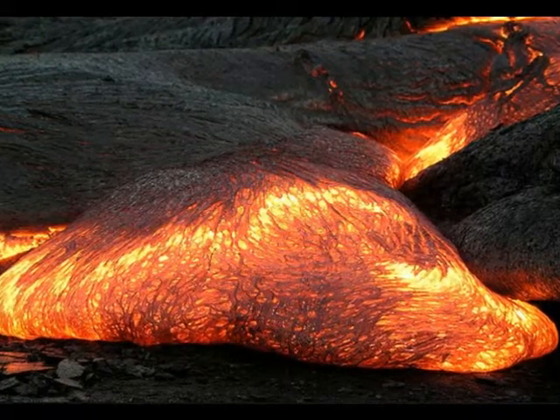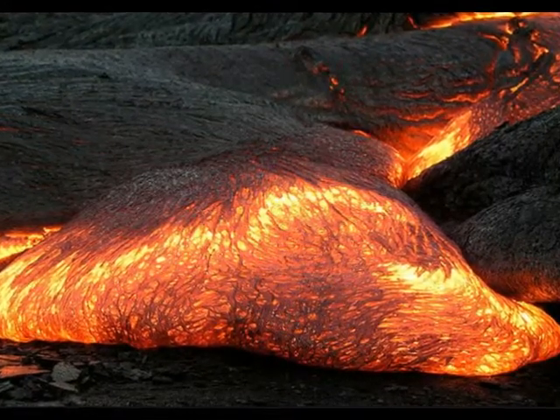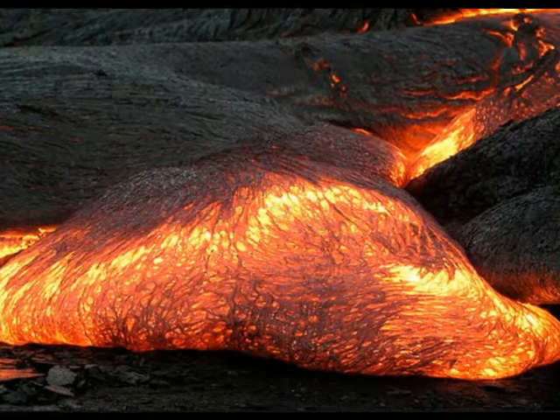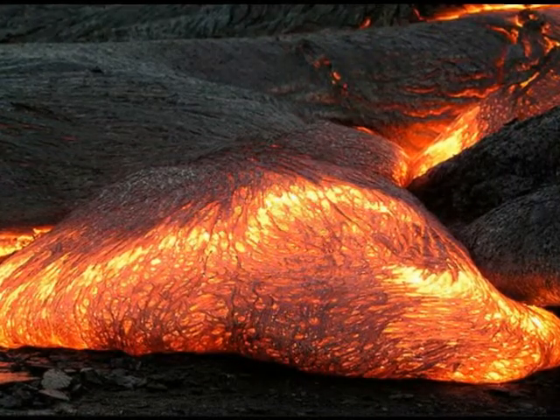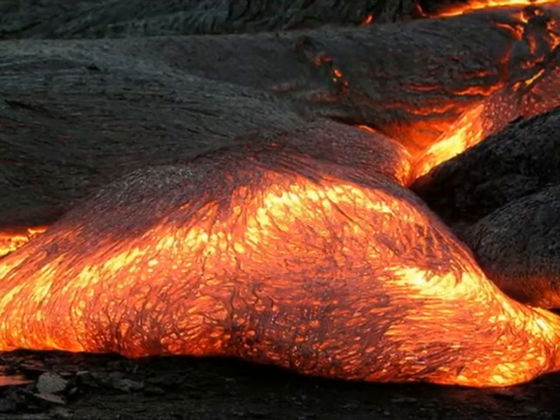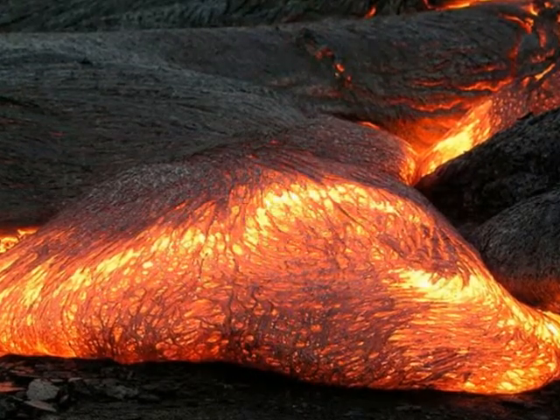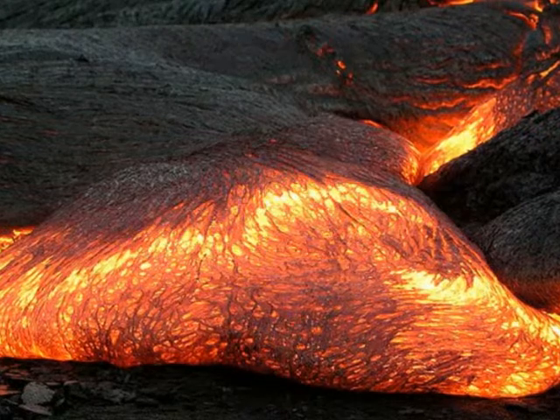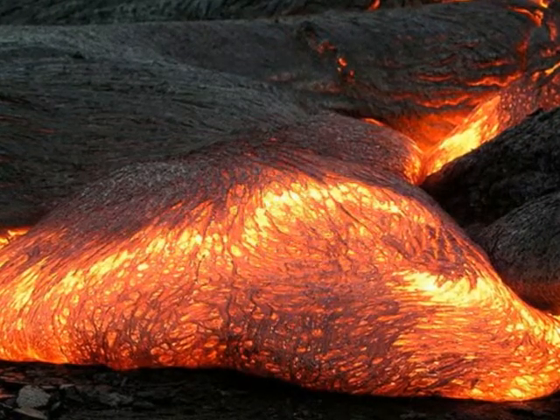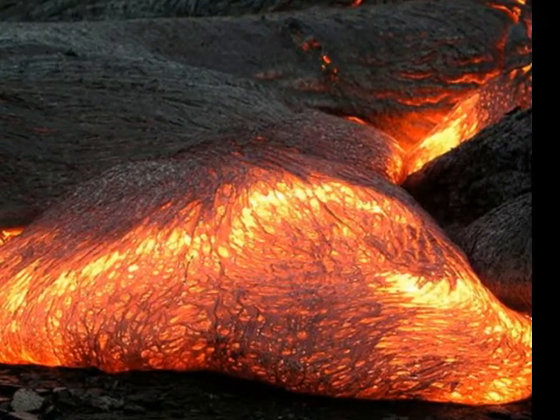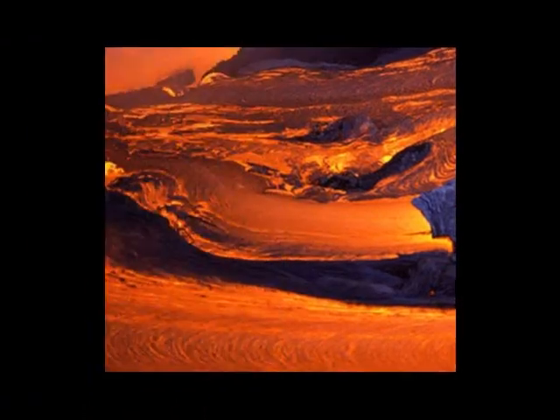Upper mantle. Below the asthenosphere lies another layer, stronger and more solid than the asthenosphere. All layers between the crust down to a depth of about 670 kilometers are known as the upper mantle. Lower mantle. The rest of the mantle between the upper mantle and the core is known as the lower mantle. It is denser and hotter than the upper mantle.